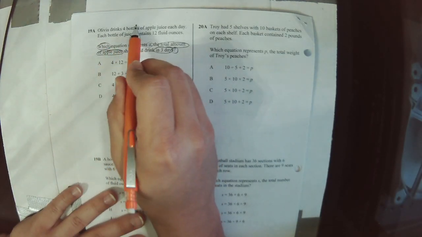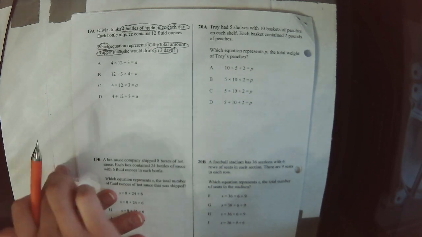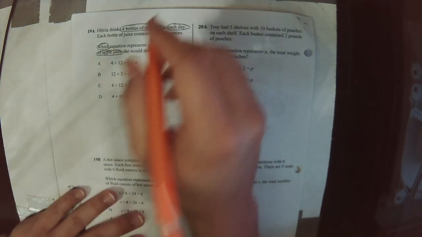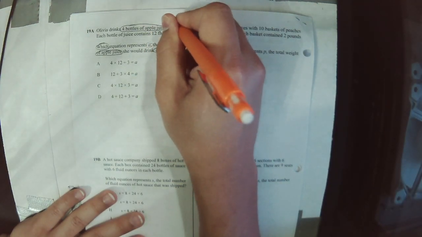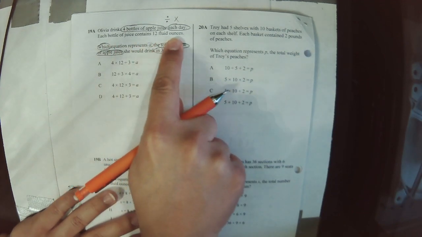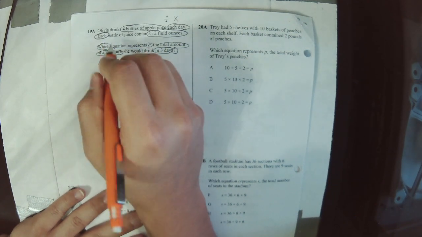Olivia drinks 4 bottles of apple juice each day. They're using that word again, each. That word tells me I should start thinking of 2 operations right away. What are the 2 operations I should start thinking of right away? Kylie. Division and multiplication. Okay, division, multiplication. Each bottle of juice contains 12 fluid ounces. So again with the bottles of juice, and again with the word each.